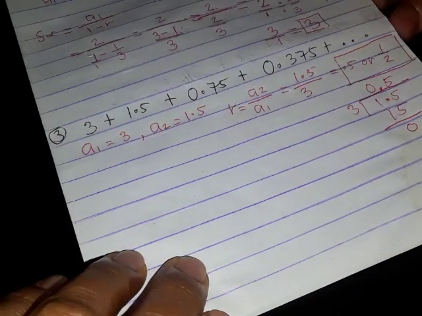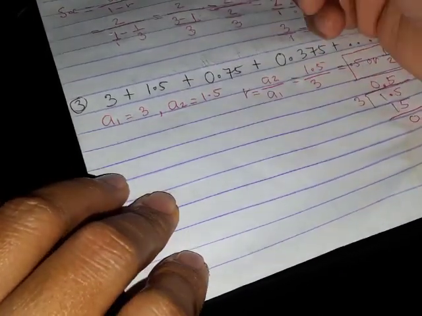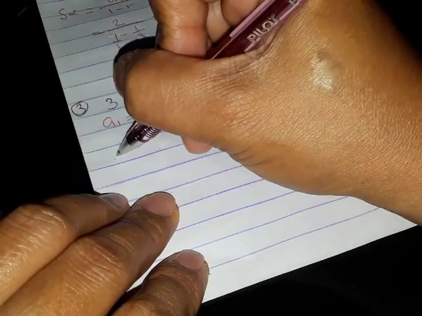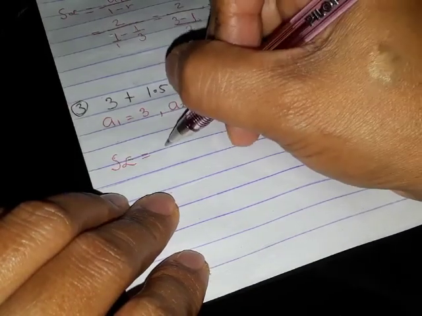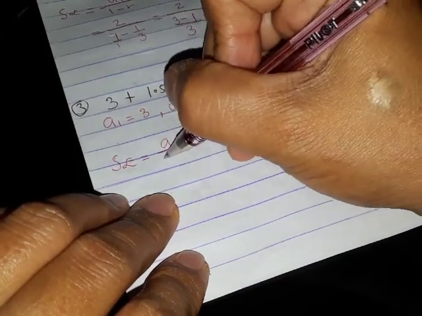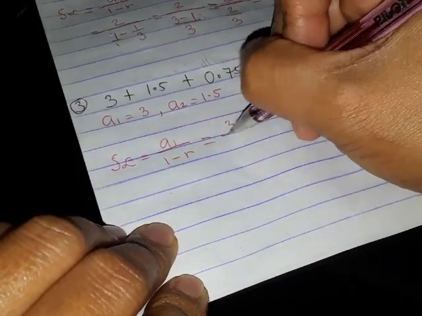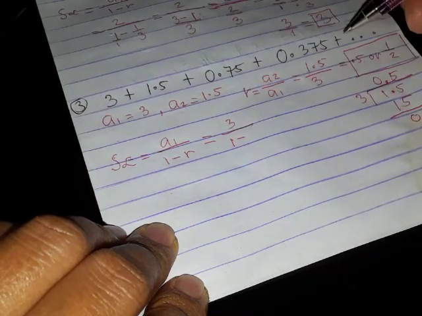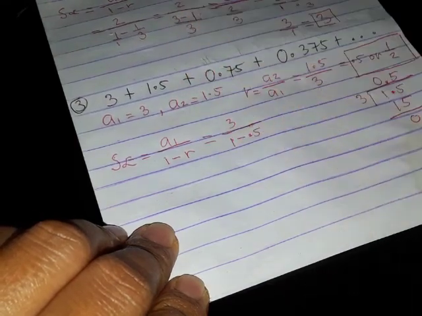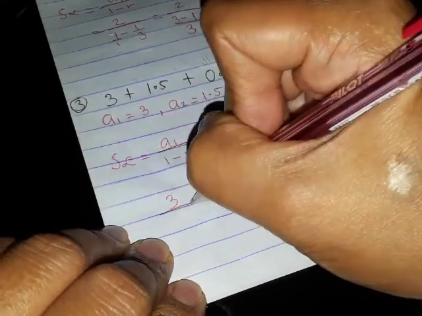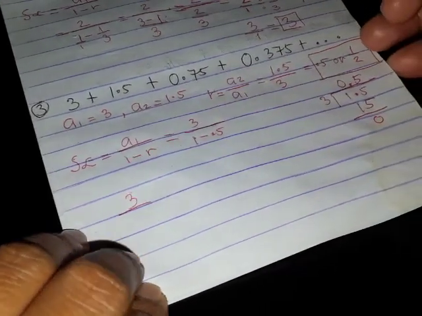Okay, next. Now, we have already R and A1. So, substitute na natin sa ating formula. S infinity is equal to A1 all over 1 minus R. Ang A1 natin ay 3, 1 minus ang ating R ay 0.5 or 1/2. Ang susunod, copy ang 3. Ang denominator, 1 minus 0.5 ay equal to 0.5.